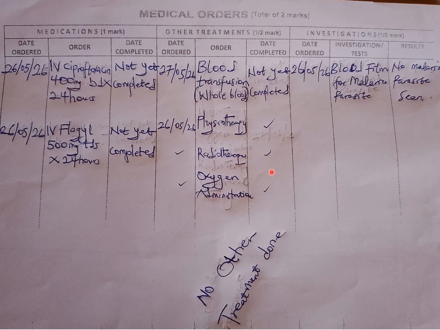If it's not completed for all of them, just write boldly across here, not yet completed, once. But if the patient has not been put under any other treatment, just write across no other treatment done or no other treatment ordered. You write it straight across from this section, the way I've written over here. You get your half mark. Then you quickly rush to the investigation section.